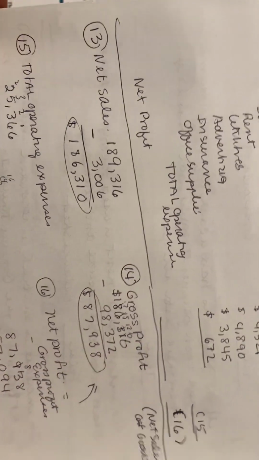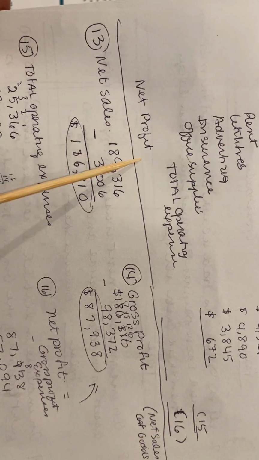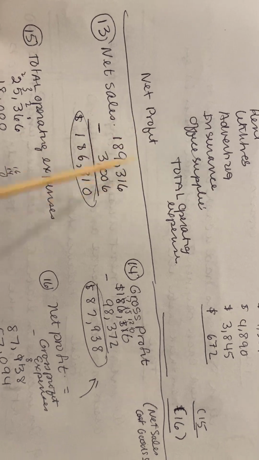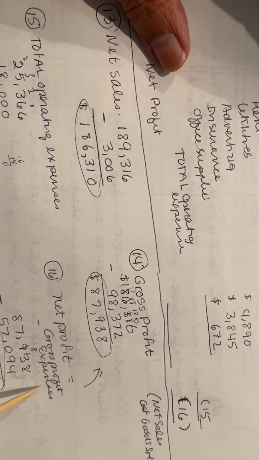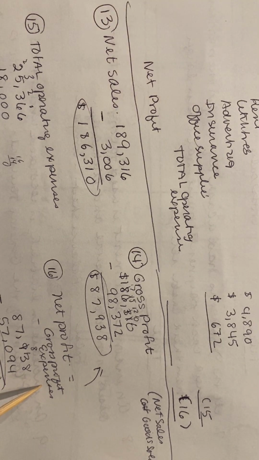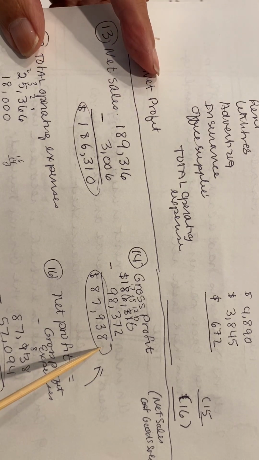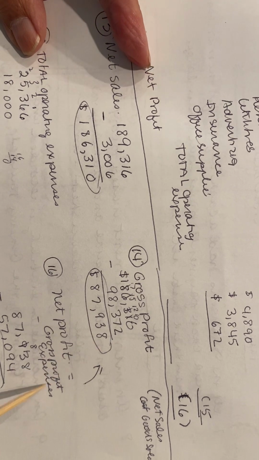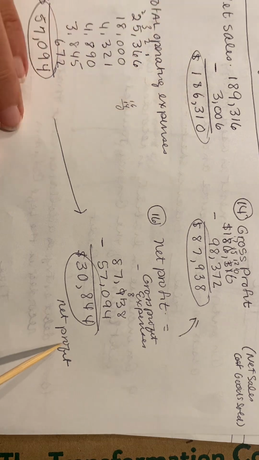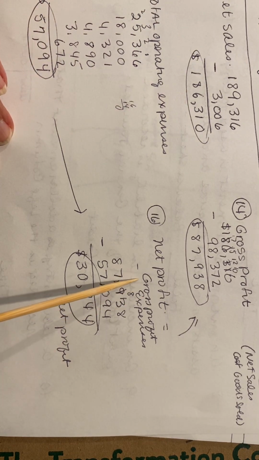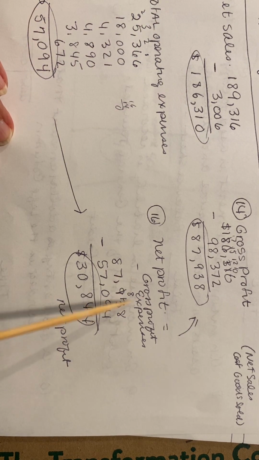So now that we have the total operating expenses, we want to know what our grade is, our net profit, number 16. We're going to take our gross profit, which was the answer for number 14, and subtract our expenses so they can really see what we netted. So net profit would be gross profit minus expenses.